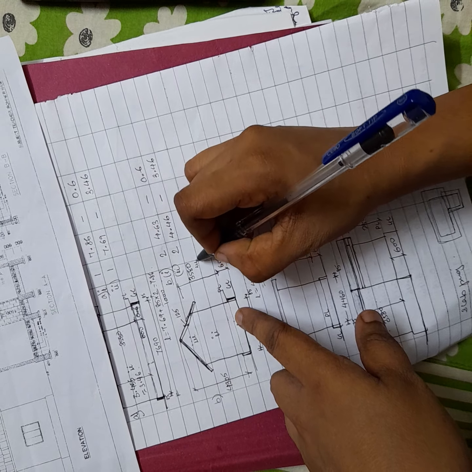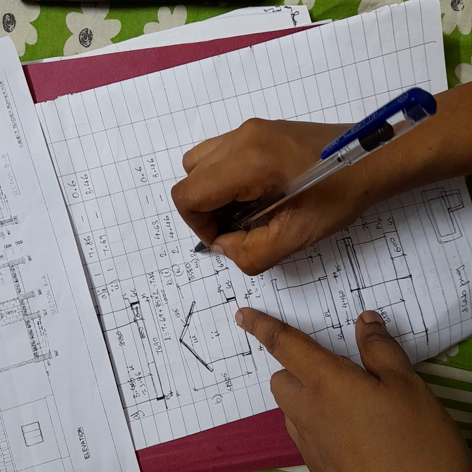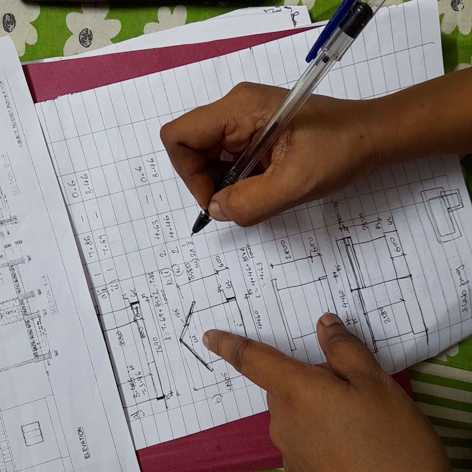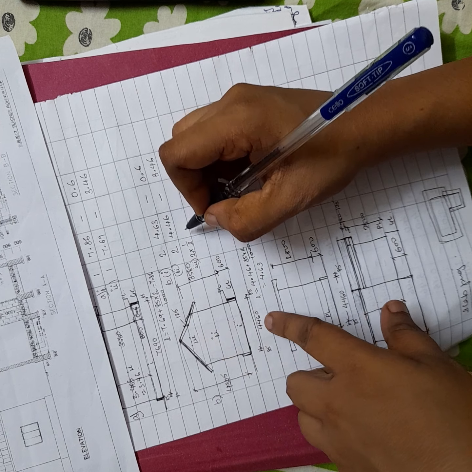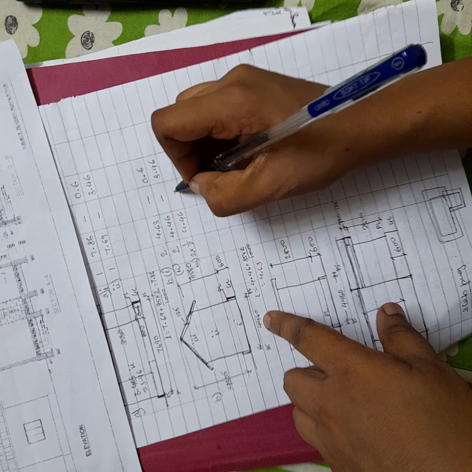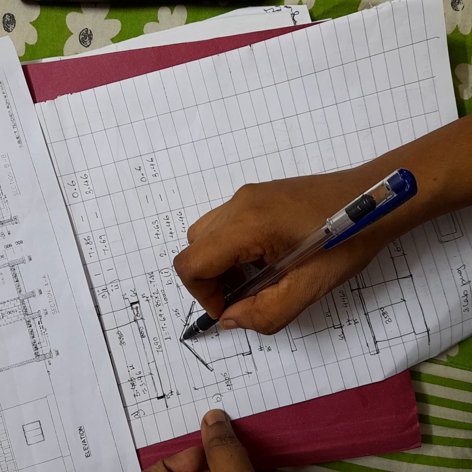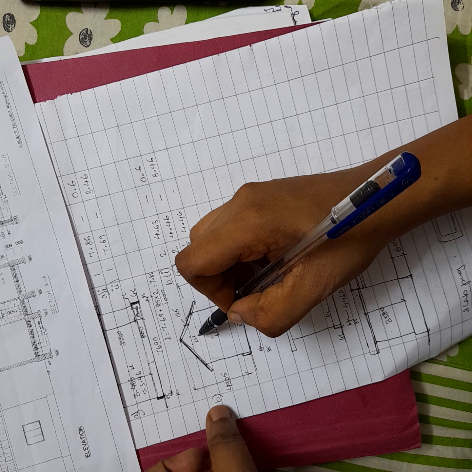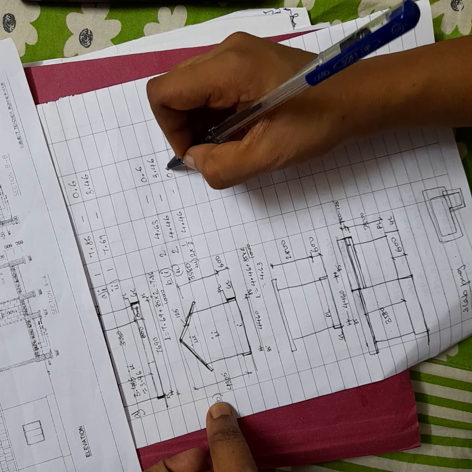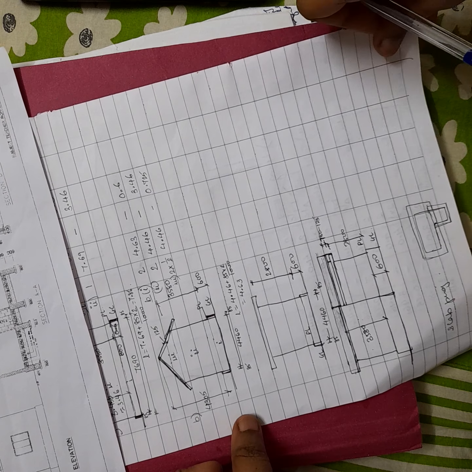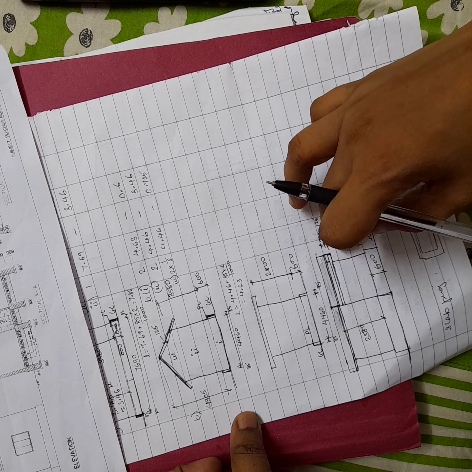Then the last portion, that is triangular: 2 into half into base into height, right? So this is again 4.46 and the height is 0.725. We have already calculated this. So this completes the second portion. Similarly I will be completing this.